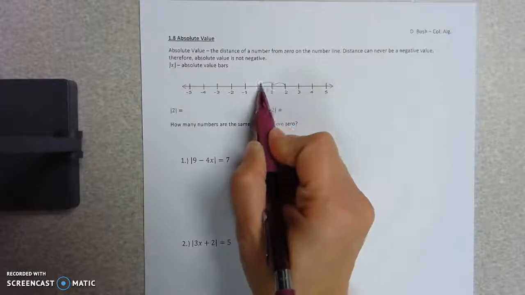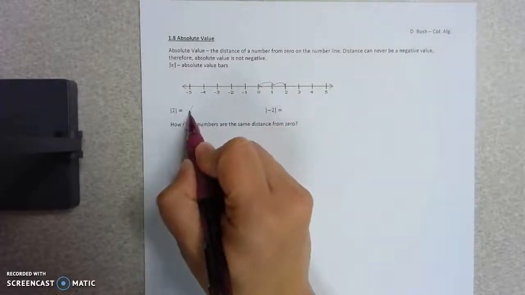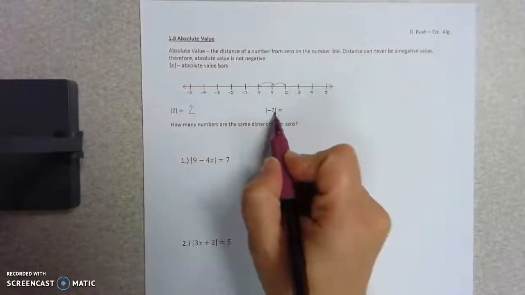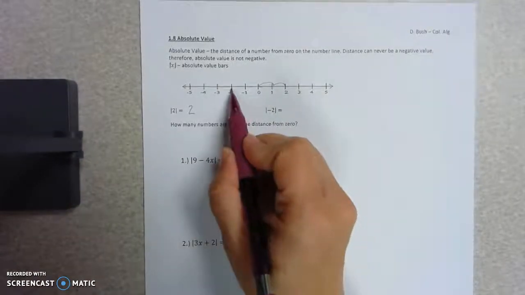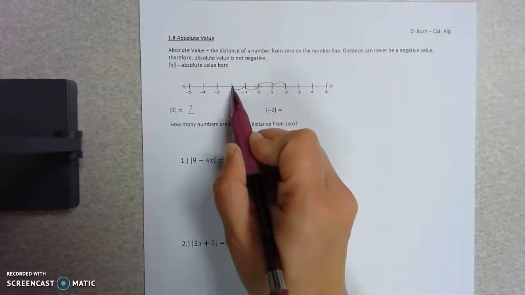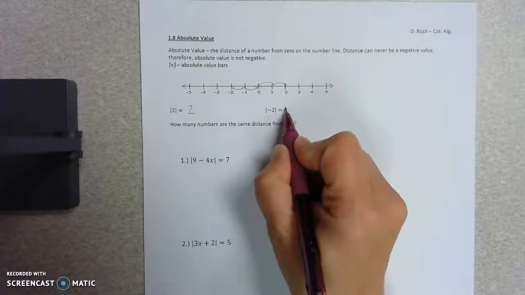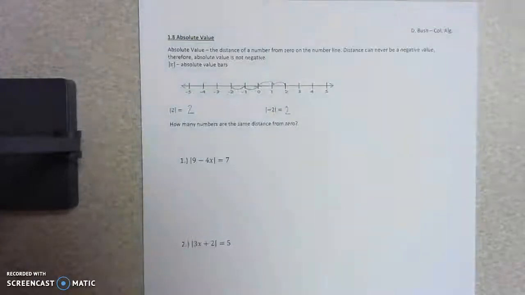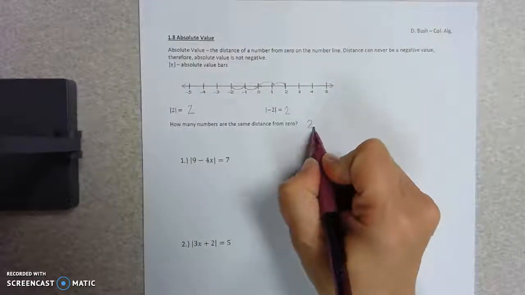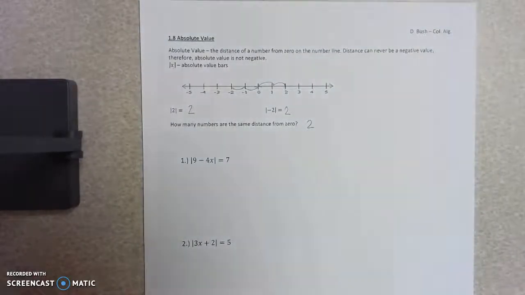That'll be 1, 2. So 2 is a distance of 2 from 0. Now if I go to negative 2 on the number line and count back to 0, I've gone 1, 2. Also a distance of 2 from 0. So there are always two numbers that have the same distance from 0.